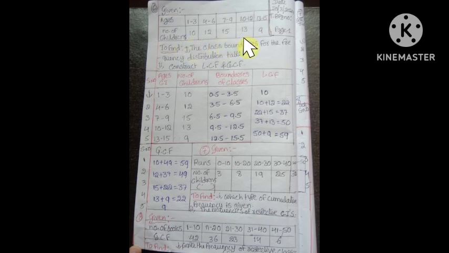First, write the given data in the problem. The table information is given: ages, and the next column is the number of children. We need to find the class boundaries for the frequency distribution table. Next, construct LCF and GCF.